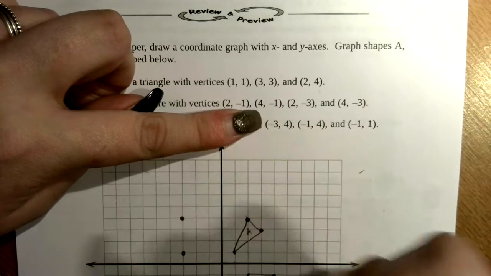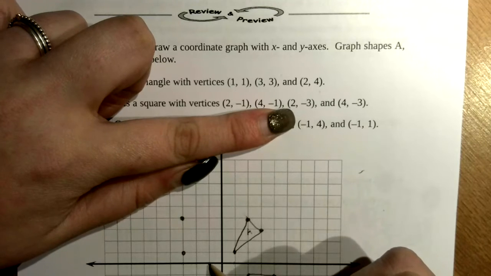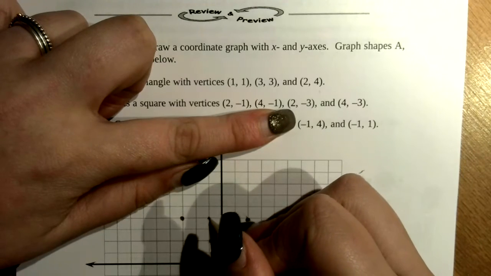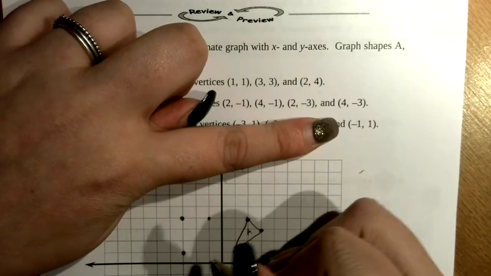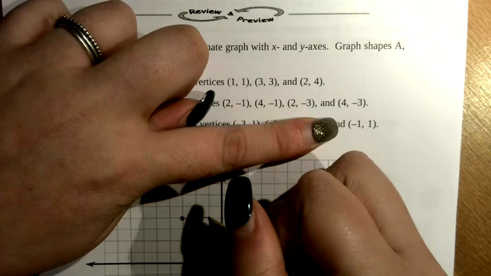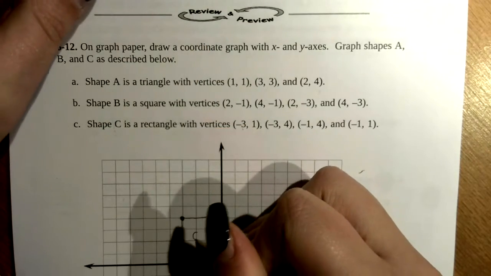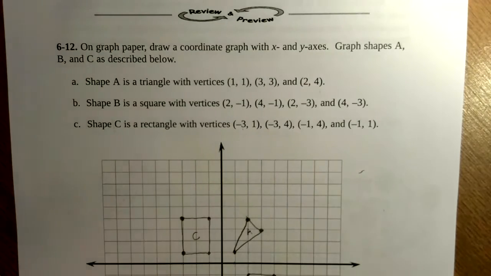Okay, just kidding. I need to do that. All right, and then over 1, -1 and up 4. It's going to put me right here. And over 1 and up 1, there's my little rectangle. Just connect all those points, and that is C. Okay, we have them graphed. Hooray.